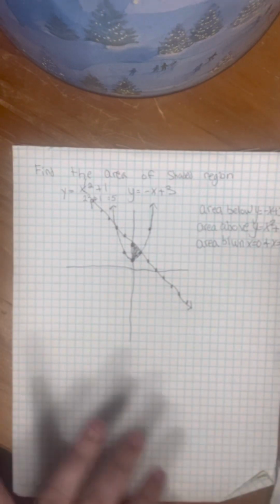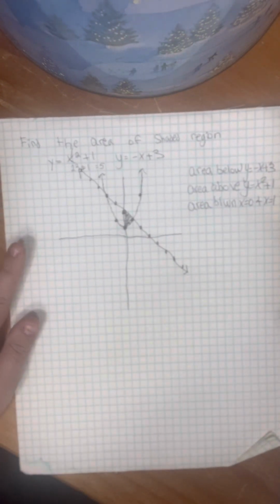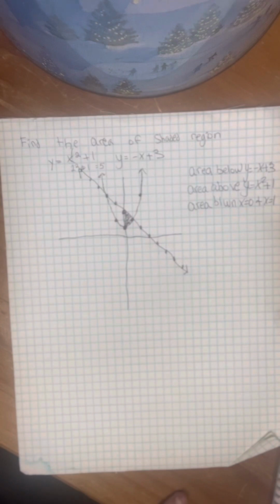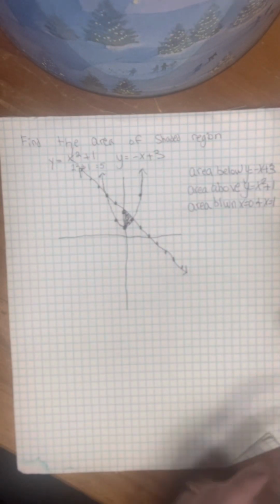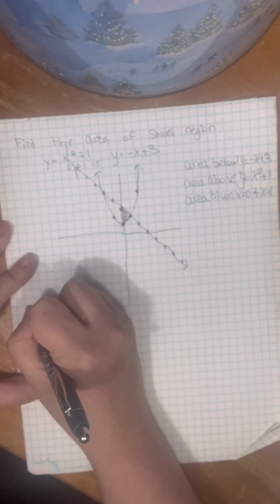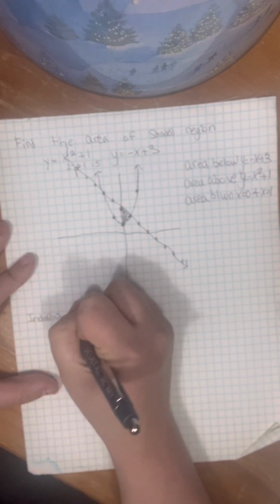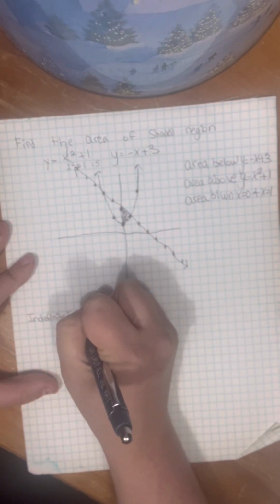So there's some different integral formulas that we could look at to solve it. This is the indefinite integral.